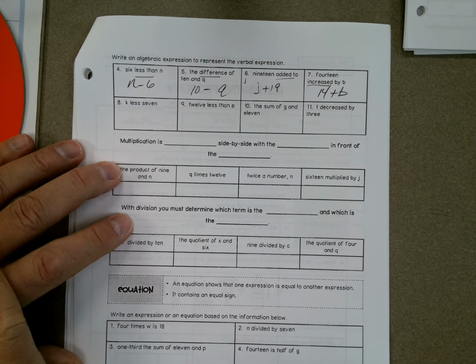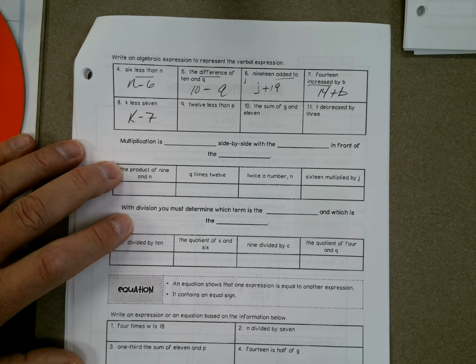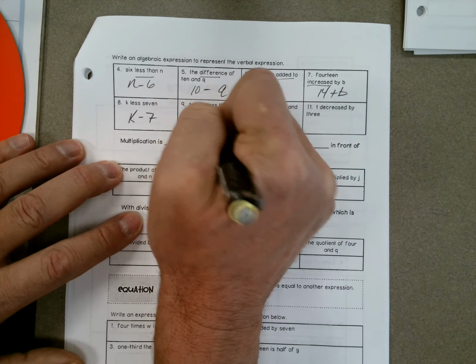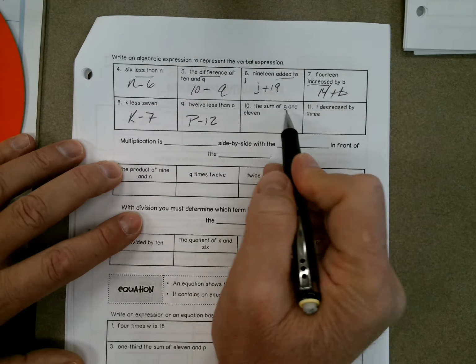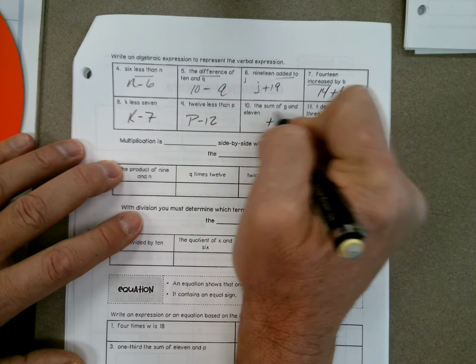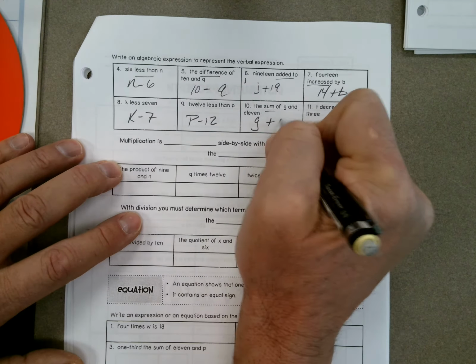K less 7. So here's K. Less 7 is that. 12 less than P. Here's P. 12 less than P is there. The sum tells me to add, of G and 11. That's pretty easy. Sum of G and 11.